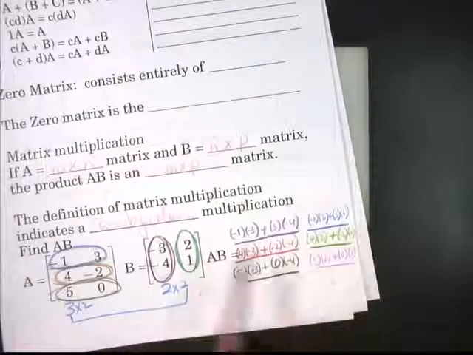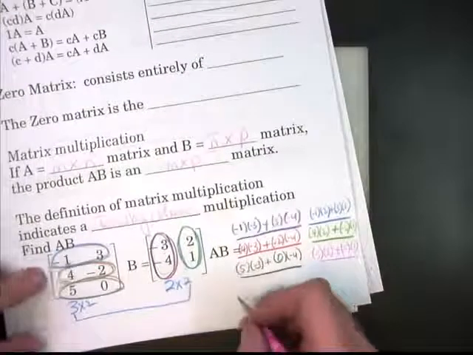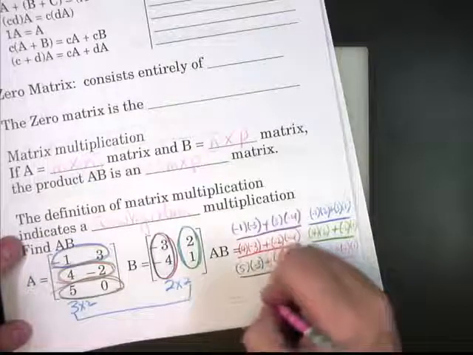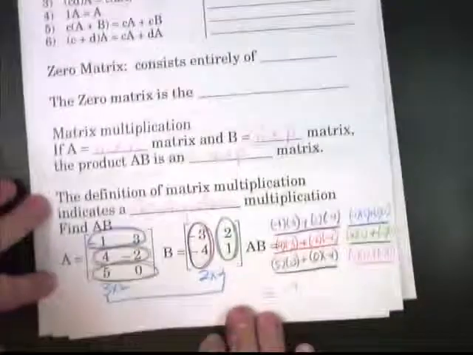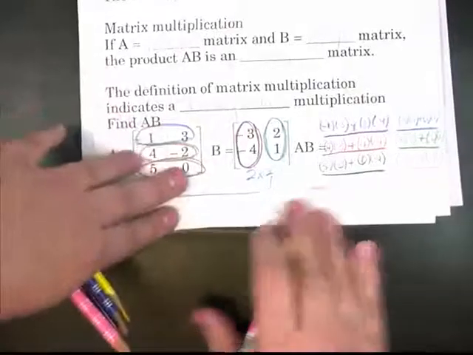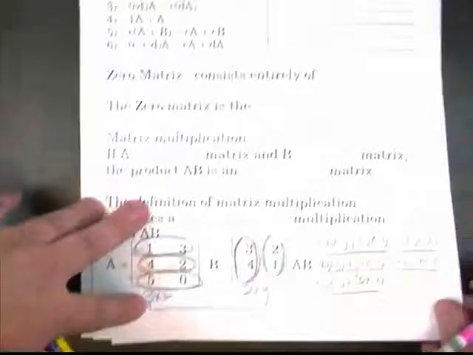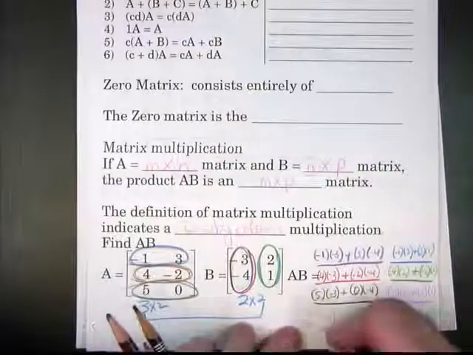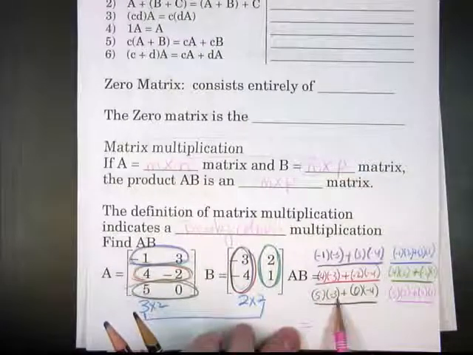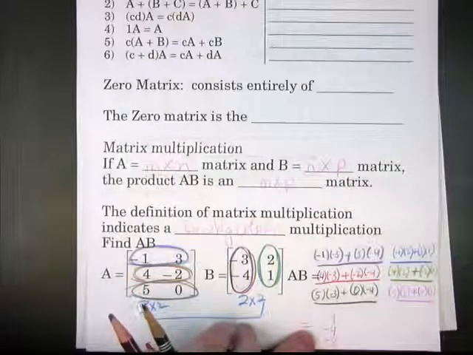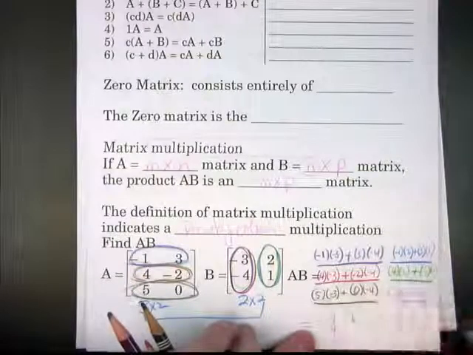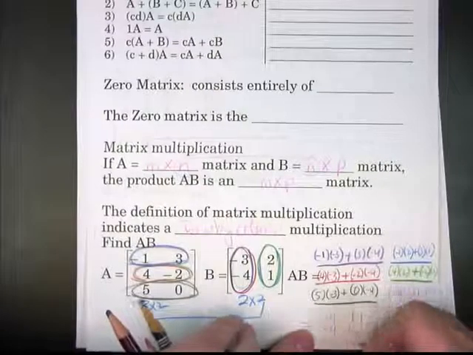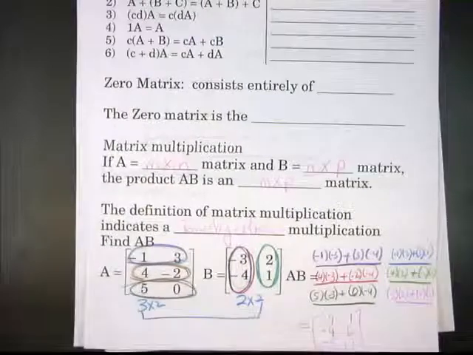So here's my 3 by 2, 3 rows, 2 columns. The solution is 3 minus 12, or -9. -12 and +8 for -4. -8 and 0. -2 and 3. 8 and -2. 10 and 0. 3 by 2.